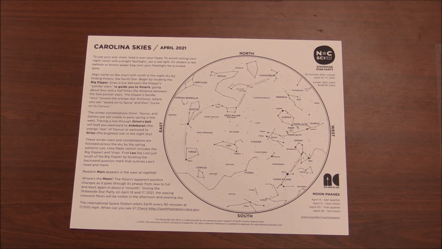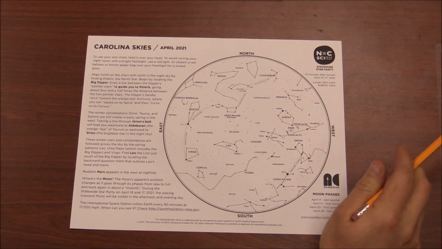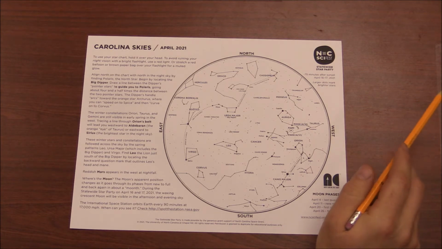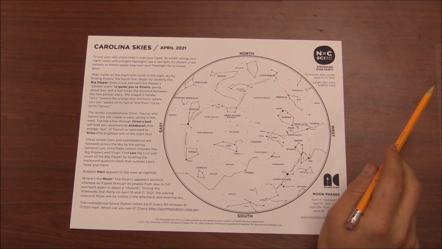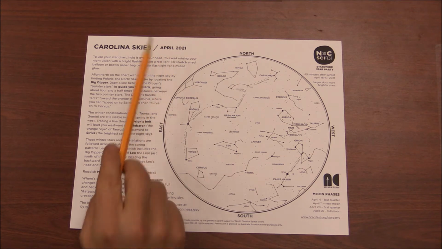Okay, now that we have our star chart, let's take a closer look and see how we might use this thing. This is the star chart you would get if you got one of our take-home kits or if you went to the Star Party website and downloaded it from the materials and project list. You can see it's for April 2021.